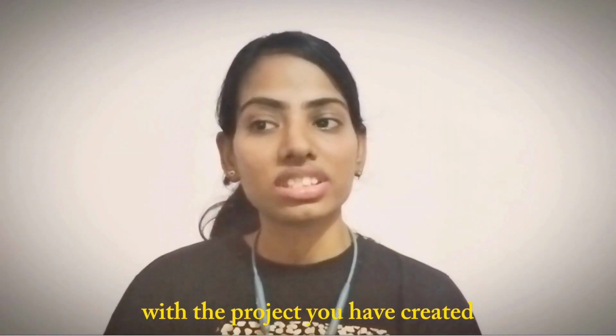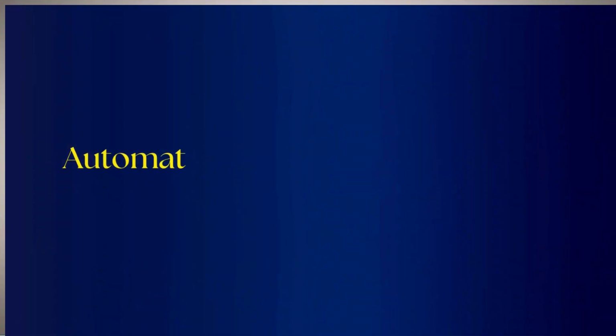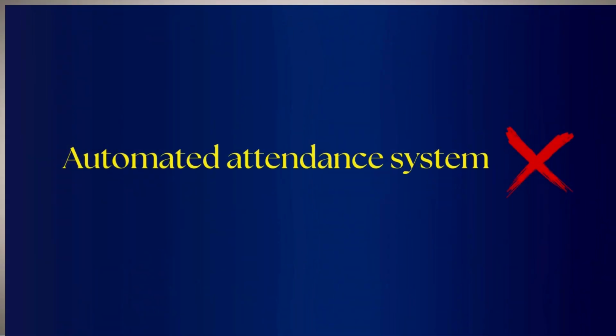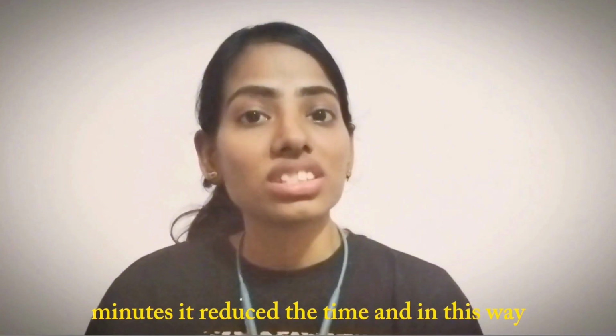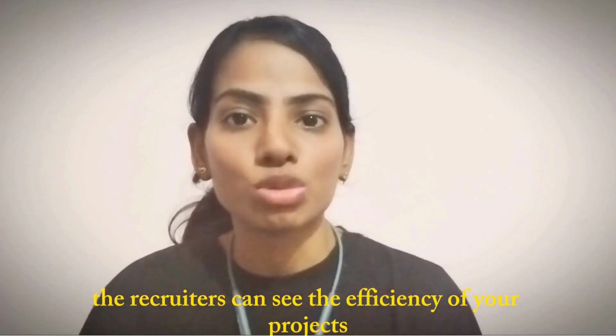Next is time saved. Instead of just writing automated attendance system, write developed an automated attendance system which helped to automatically take the attendance and save the time from 2 hours to just 15 minutes. It reduced the time, and in this way the recruiters can see the efficiency of your projects.